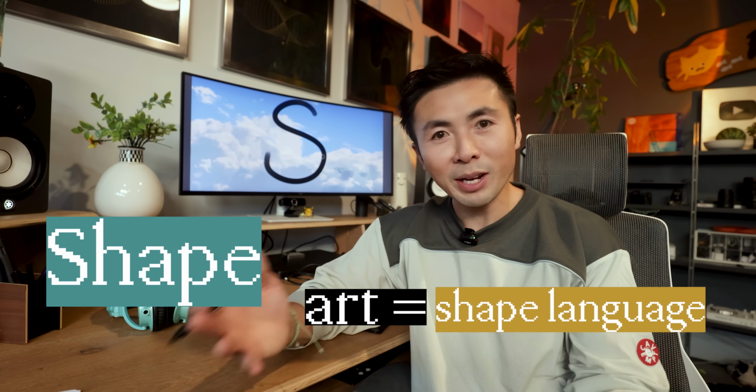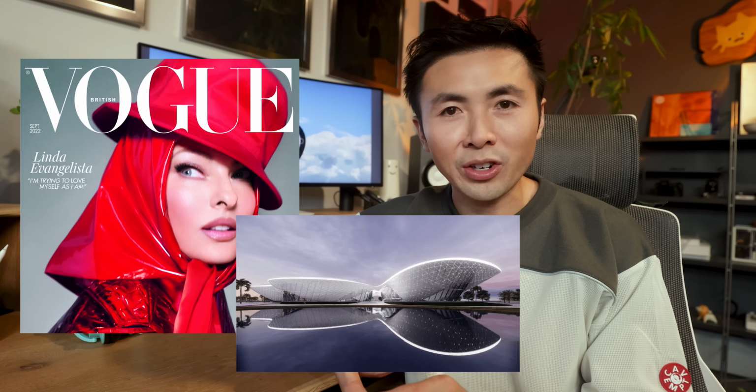Hell yeah. So the S stands for shape. Art is shape language. Beauty design, architecture, fashion design. Shapes communicate feeling whether we realize it or not. Sharp shapes usually have a little more danger to them, dynamic. Round shapes are usually friendlier and softer. And squares feel more stable and grounded.